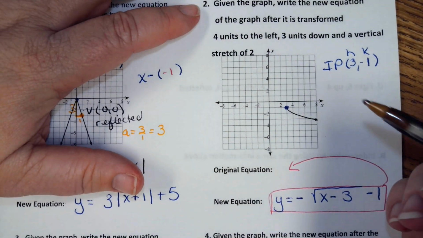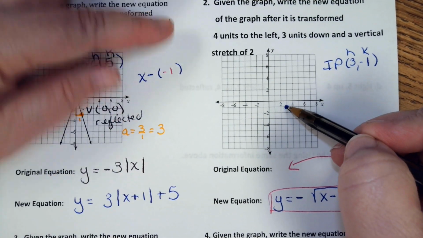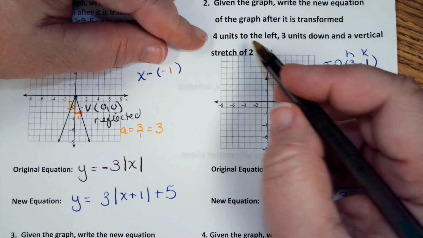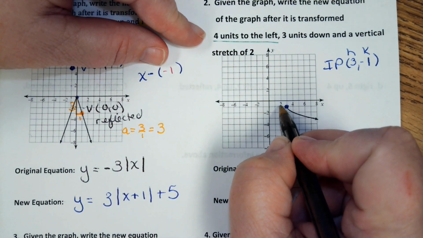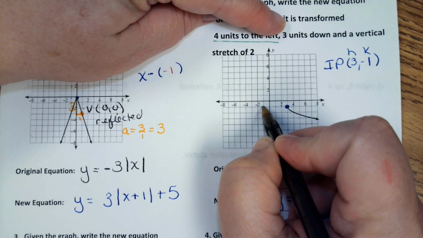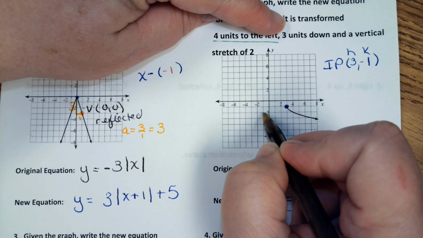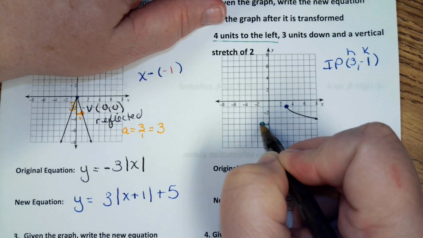All right, so now what we're going to do is move it. It tells us we're going to go 4 units to the left. So take your initial point and move it 4 units to the left. 1, 2, 3, 4. Then 3 units down. So 1, 2, 3. So that's where the new initial point is.